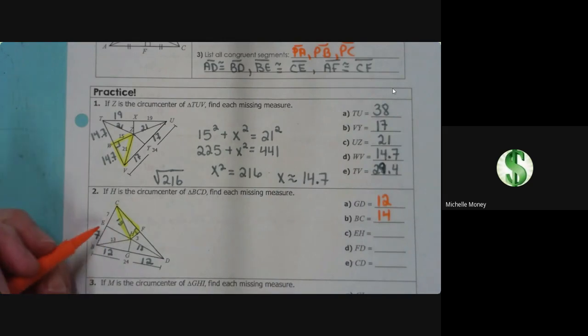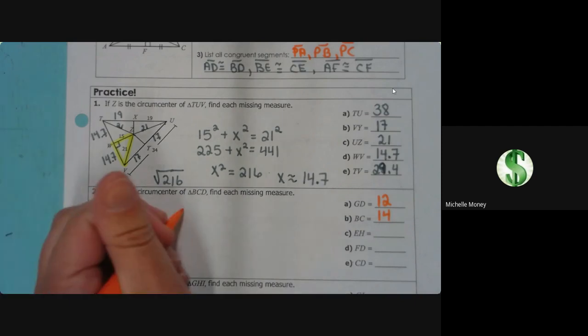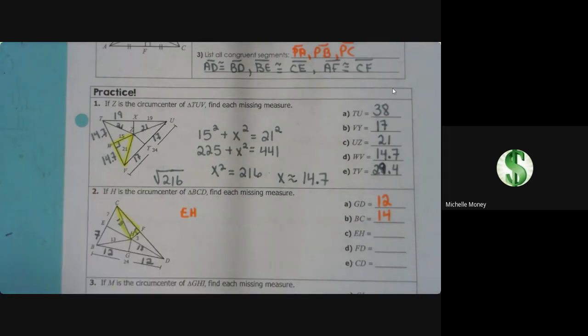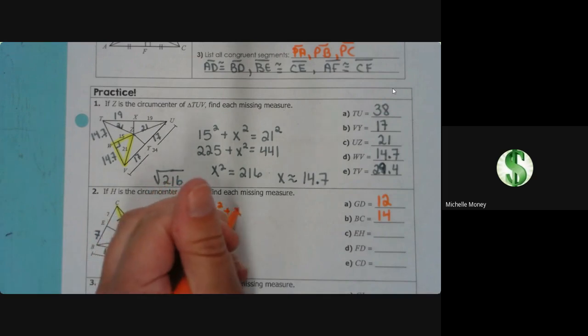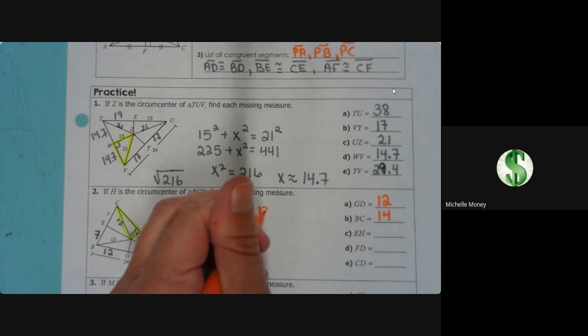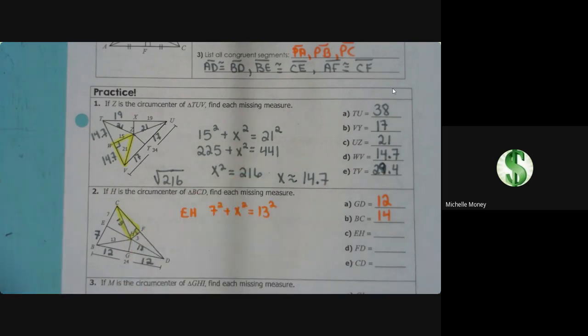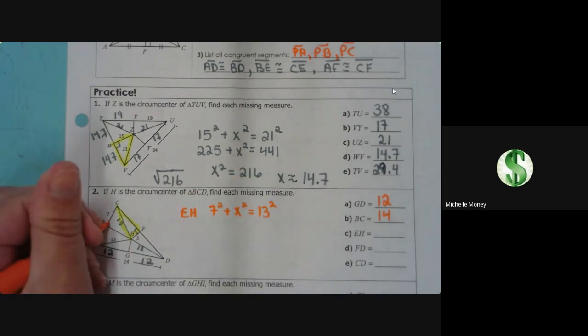EH, we don't know what EH is. So to find EH, we're going to have to use the Pythagorean theorem. We have a leg of 7 and a hypotenuse of 13. So we would do 7 squared plus x squared equals 13 squared. So that's actually this right triangle over here.